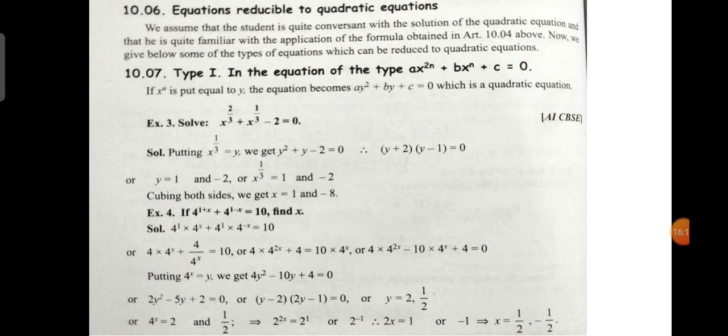If we put x raised to 1 by 3 as y, then it becomes y square plus y minus 2 equal to 0. So we get two factors, y plus 2 and y minus 1. That is, y is equal to minus 2 and y is equal to 1 are the roots. What is y? It is x raised to 1 by 3, equal to 1 and to minus 2. If we cube both sides, x raised to 1 by 3 the whole cube gives x raised to 1. So x is 1 and minus 8.